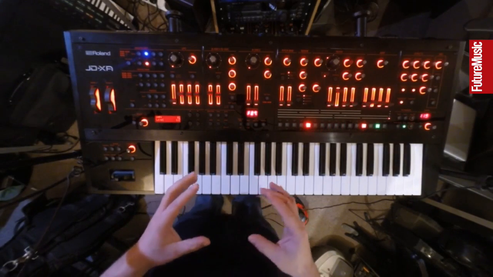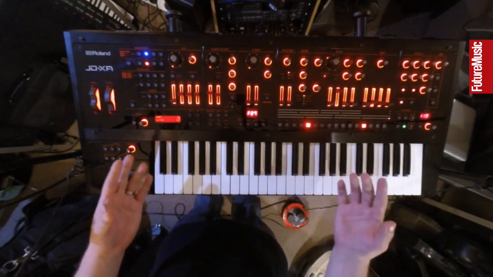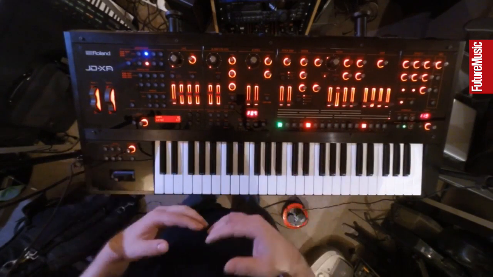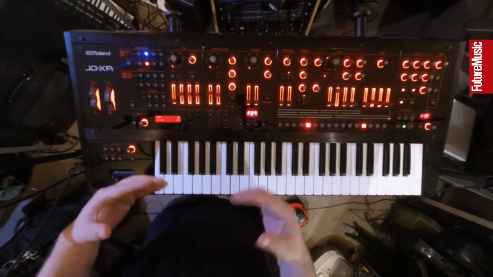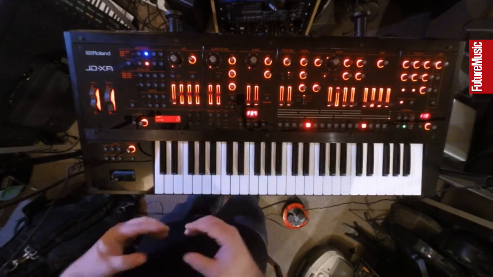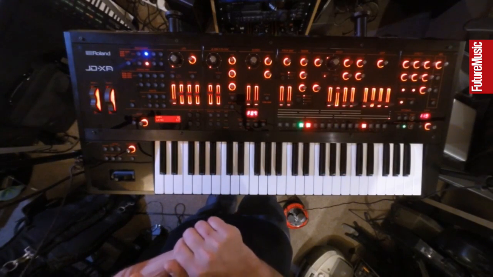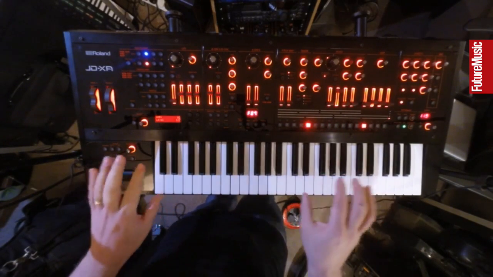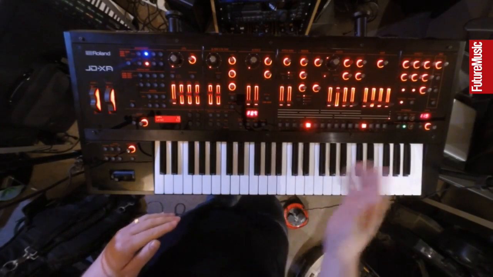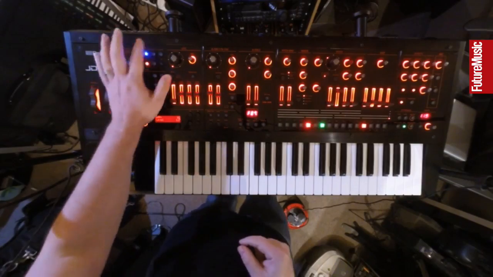Now, quantizing you have to do before you record on the XA, which is a bit of a pain. Maybe that can be changed in an OS update, but just remember, if you want it to swing, you've got to do it before you record with the input quantize. Regardless, it's still a cool little sequencer. There's a few little things that could be improved about it, but there we are.